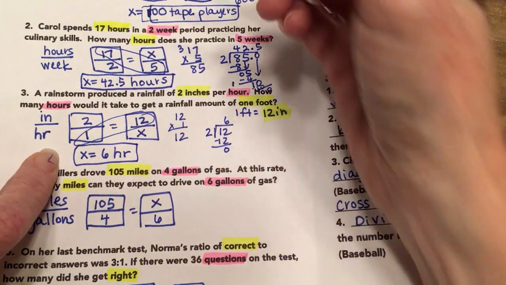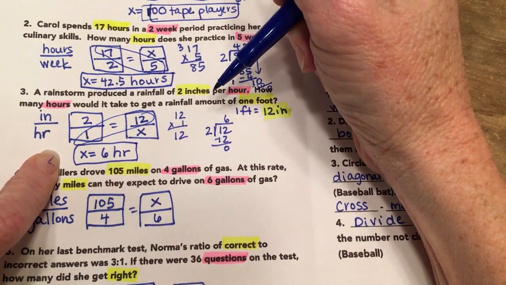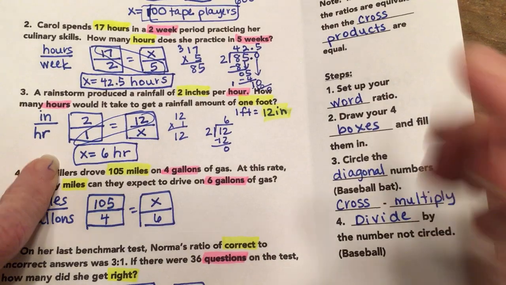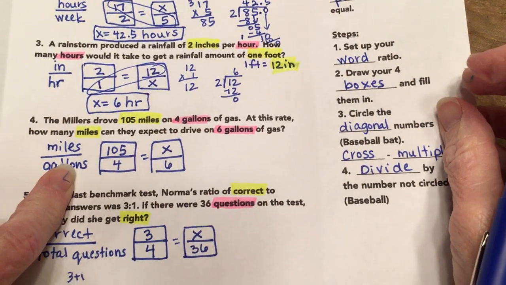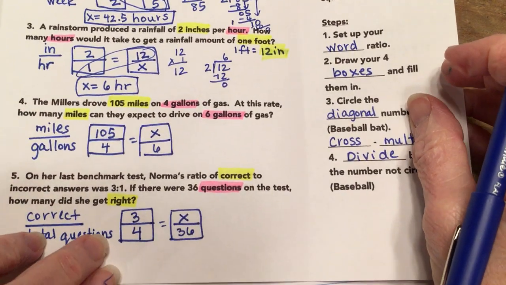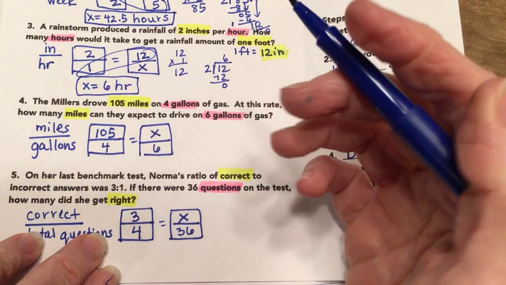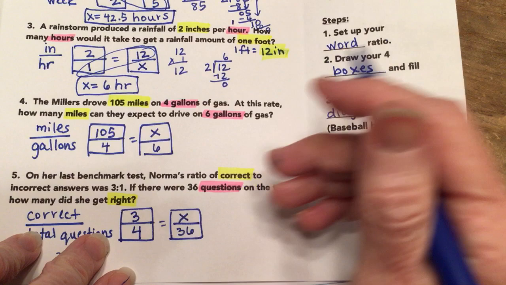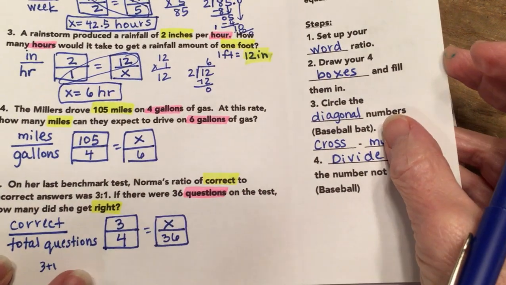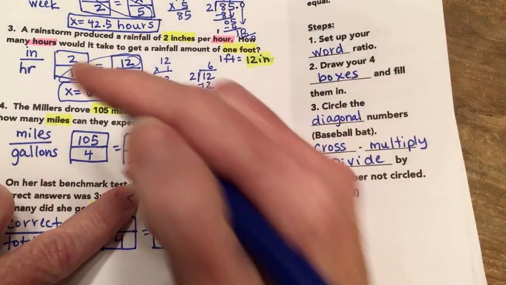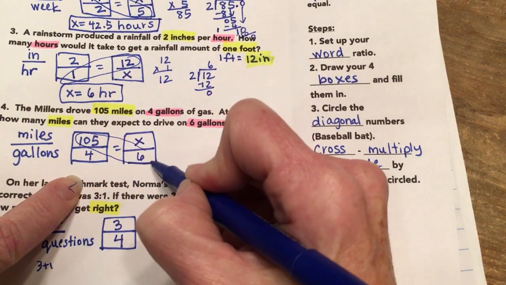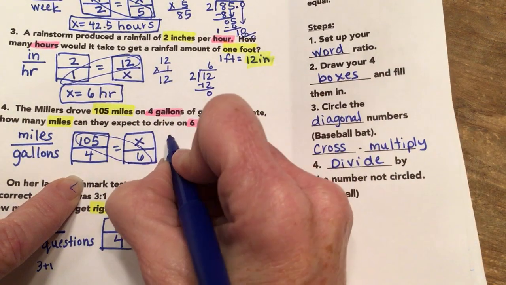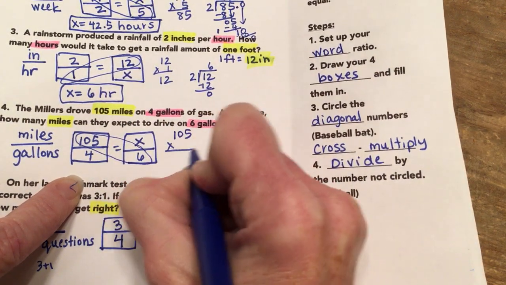Okay, and the question I'm answering, how many hours would it take to get a foot of rainfall? 6 hours. Number 4, the Millers drove 105 miles on 4 gallons of gas at this rate. How many miles can they expect to drive on 6 gallons of gas? So I'm going to look, since it's set up for my diagonal numbers, that's the 105 and the 6. And that's what I'm going to multiply, 105 times 6.